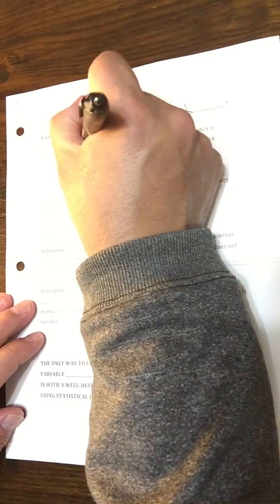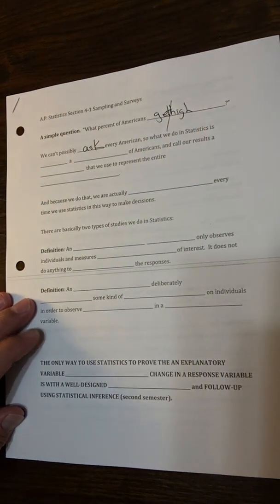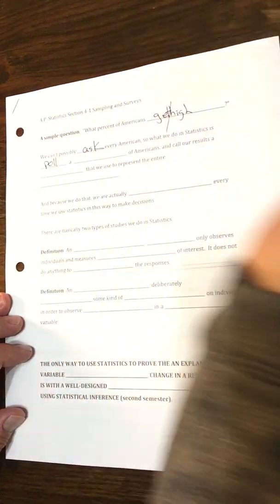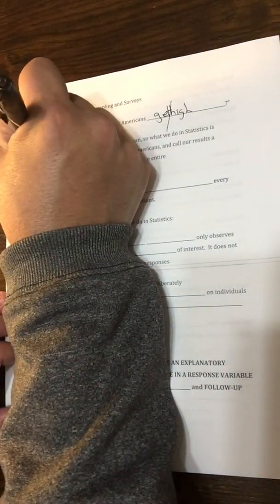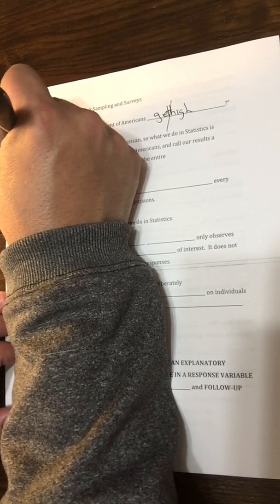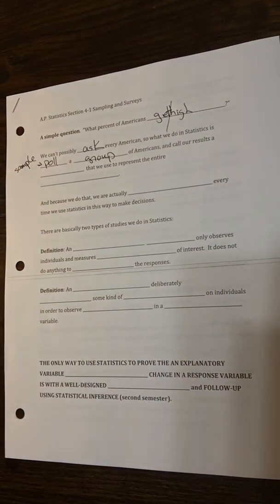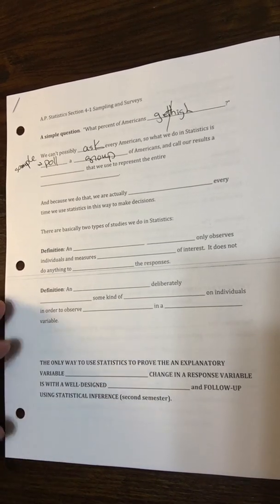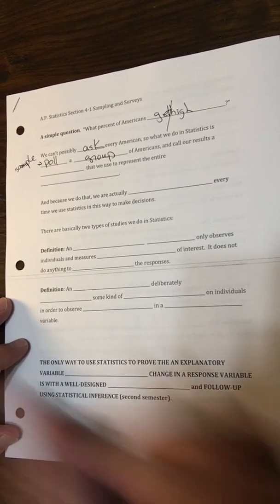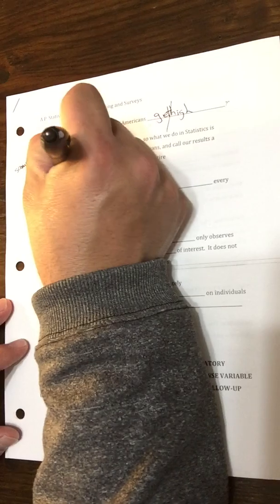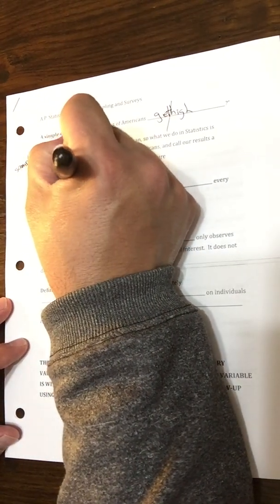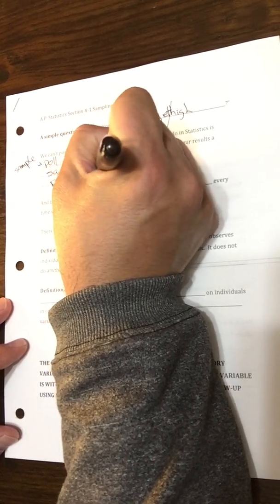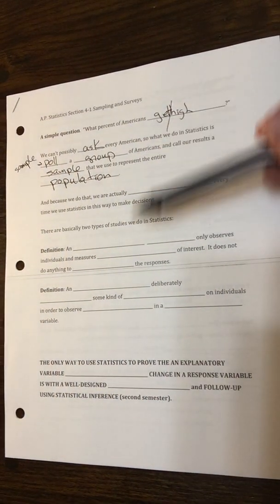Now, we can't possibly ask every American, so what we do in statistics is we poll or sample a group of Americans. So I feel like we should put the word sample right here also, because that's a pretty important word for us in statistics. We poll a group, we sample a group of Americans, and then we call our results a sample, okay, there's the word, maybe I should have looked ahead, that we use to represent the entire population. Man, that's a lot of words right there that are very important to us. I'm going to have definitions for a whole bunch of these things.